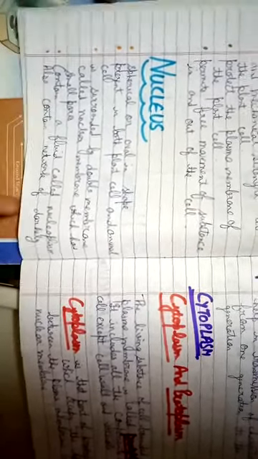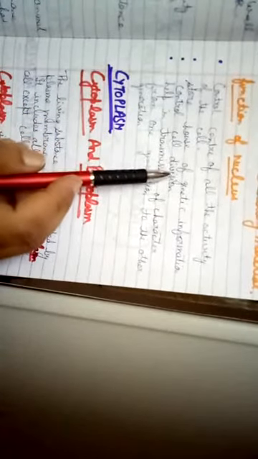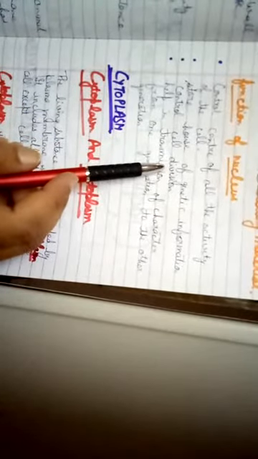Function of the nucleus, as I have told you earlier, is that it is the control center of all the activity of the cell. So if it is asked to name the control center of the cell, the nucleus is the control center of the cell. Second, it is the storehouse of genetic information. It stores the genetic information. It controls cell division. Whenever a cell divides, the nucleus also divides. It helps in the transmission of characters from one generation to another generation.